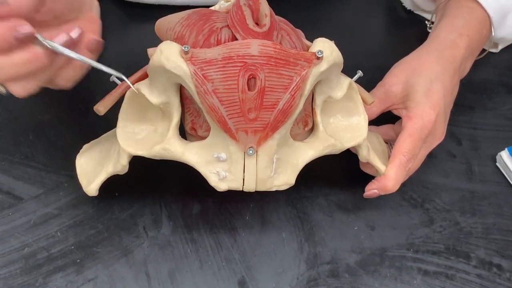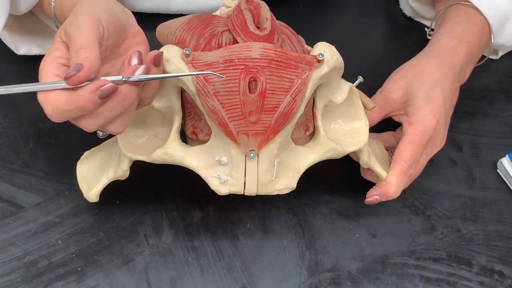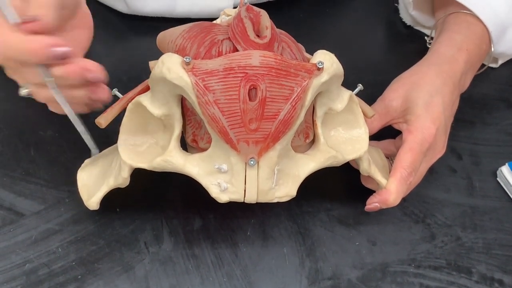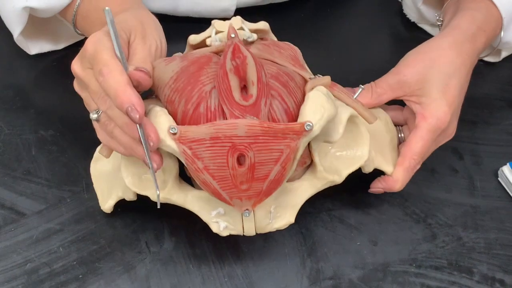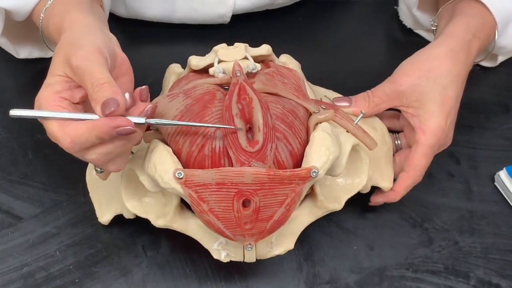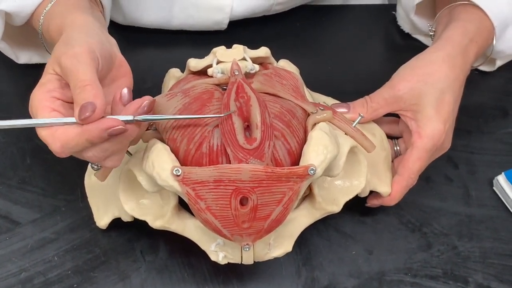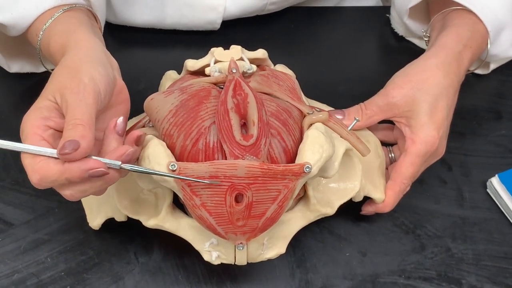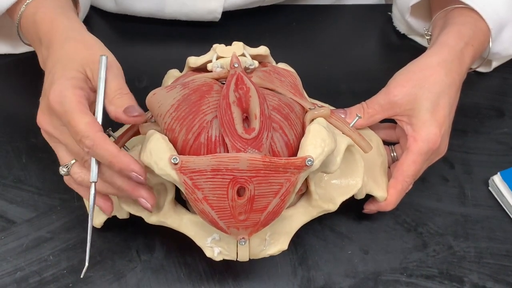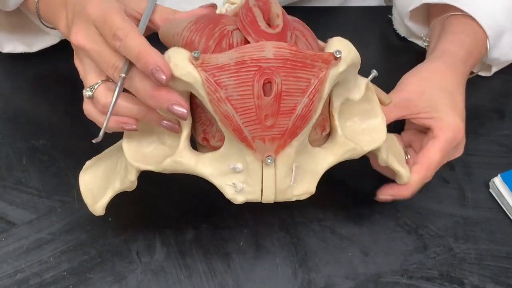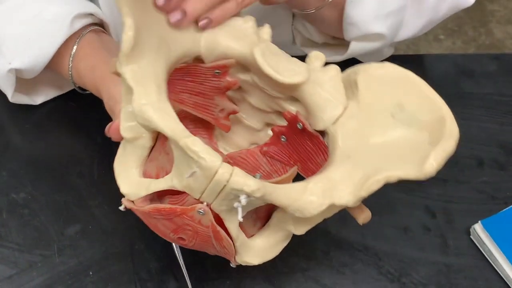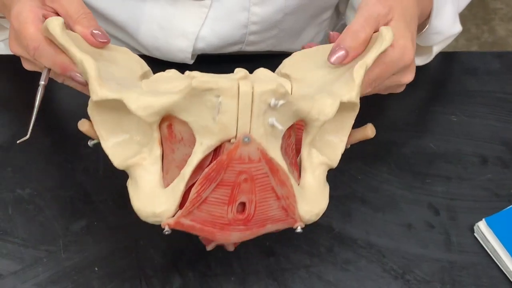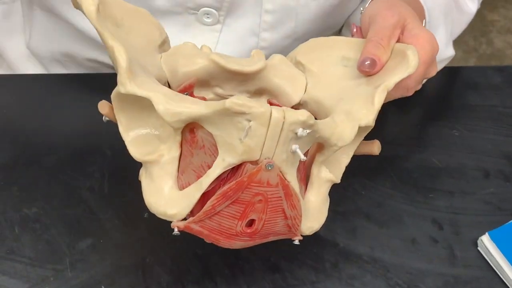On a male, you have only one opening, which would be your urethra, because that does double duty in the male. You'll notice that the opening for the anus is not part of the UG diaphragm. Instead, it's on levator ani. Make sure you know the structure, the openings that go through different muscles. Okay. So we're going to set this model aside and we're going to look at a couple of ligaments on another model.